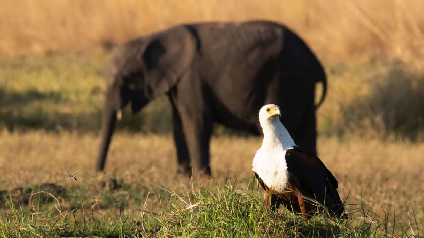For this lesson, I would like you to have a look at the image with the fish eagle in front of the elephant with me. If you don't have that image yet, please check out the files on our homepage. You can download the raw files if you sign up for the Lightroom course for free.